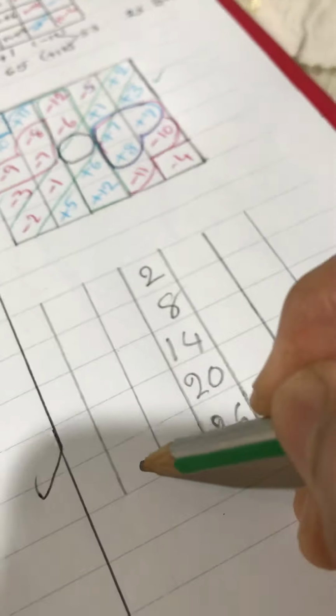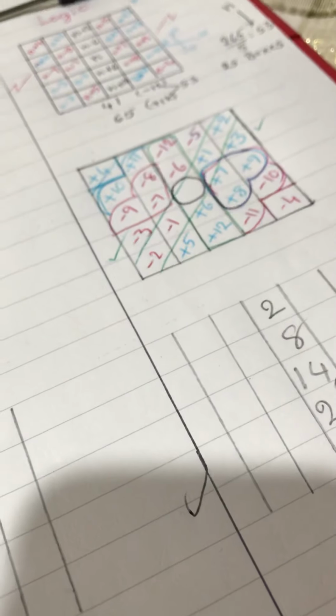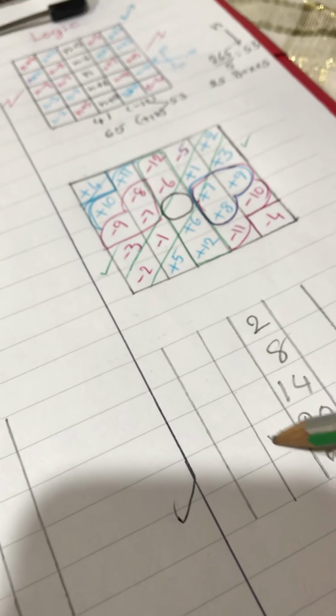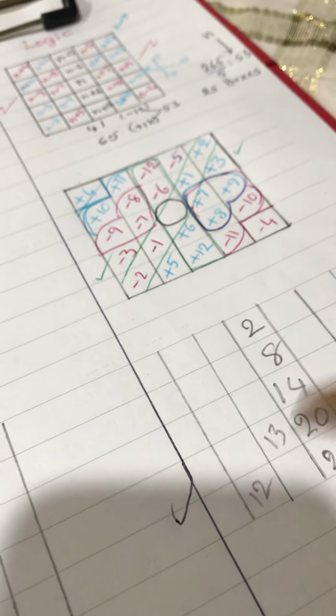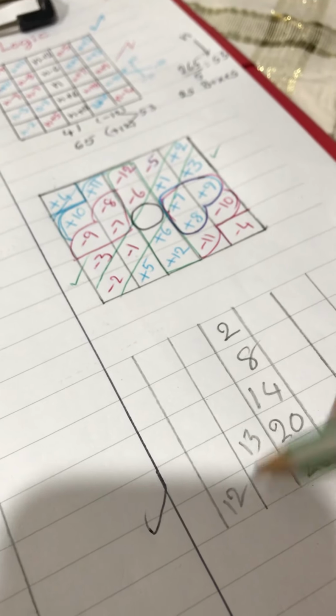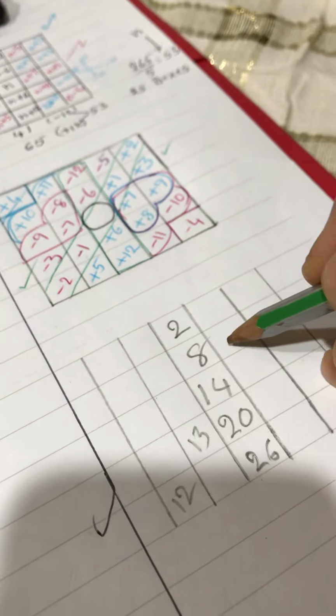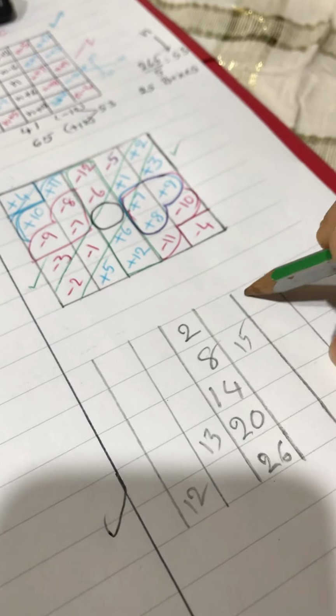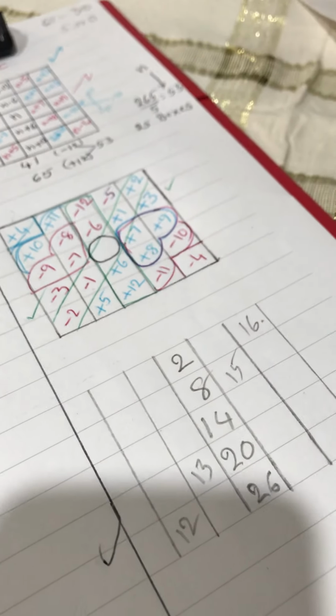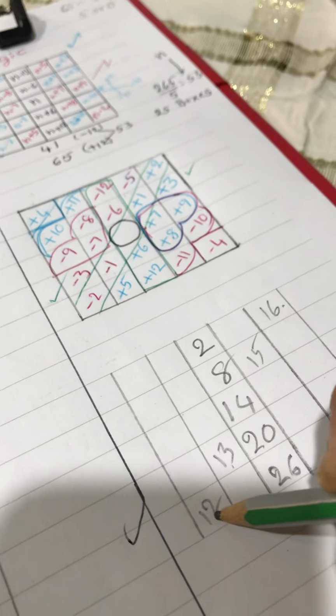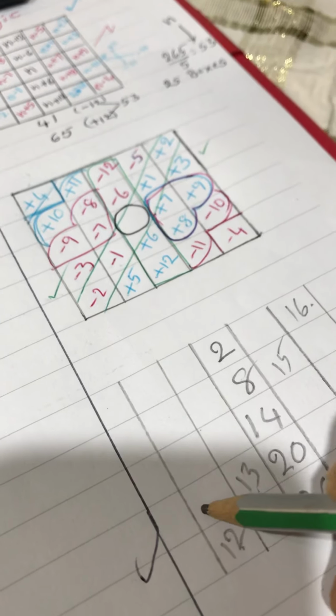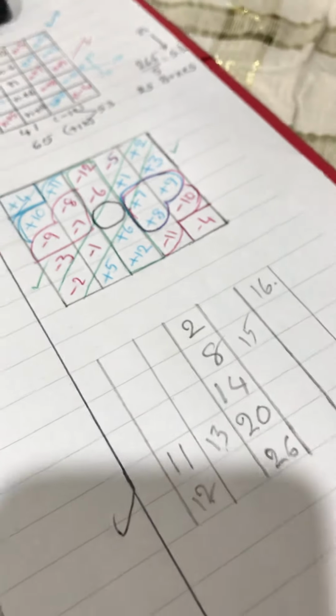And the diagonal, first diagonal, is going to be 1 less. So 13, 12. So that's less. Then it's going to be 15 and 16. So what I did here is minus 1, minus 2. And I know it is minus 3. So that's going to be 11.